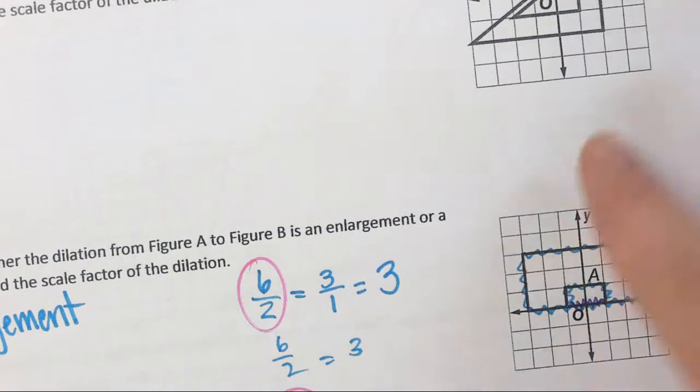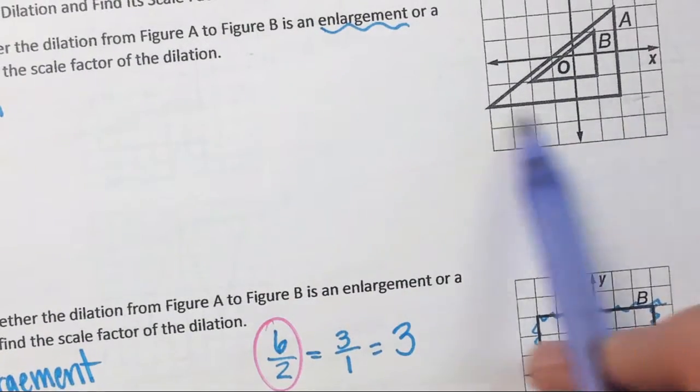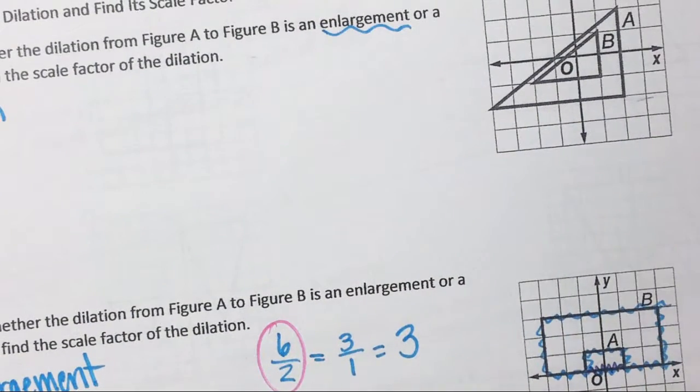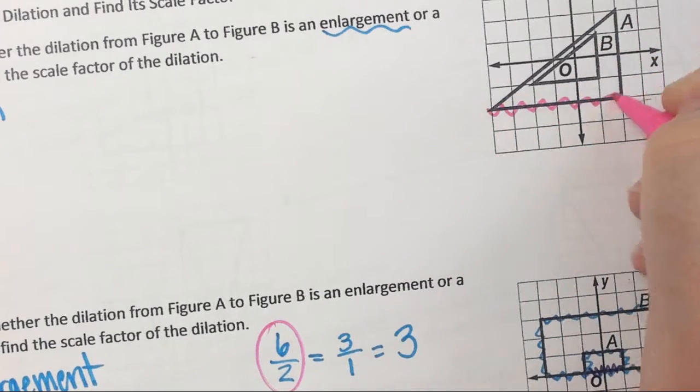Okay, so we're going to do A the same way. So we can count the bottom of A and the bottom of B. I need to know how long this is. I need to know how long this is.